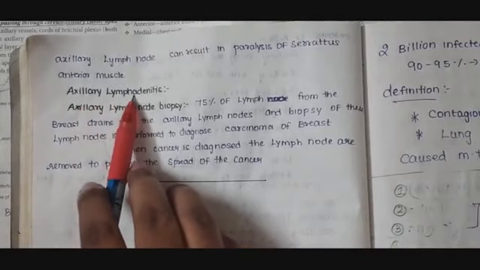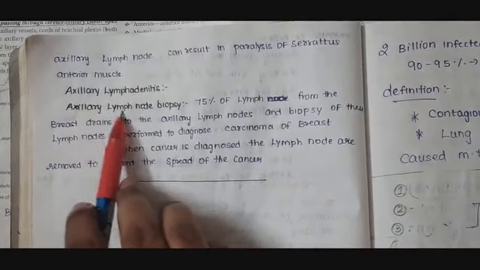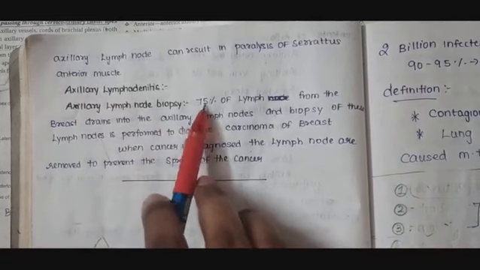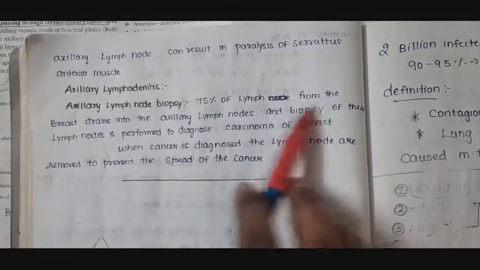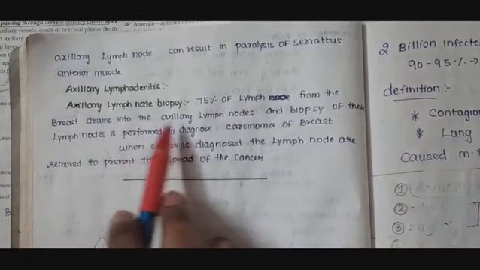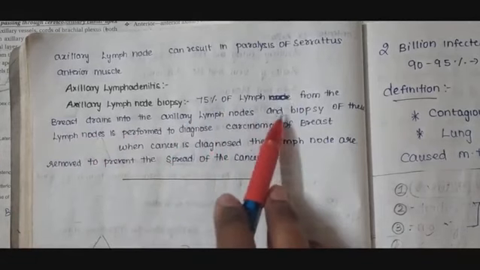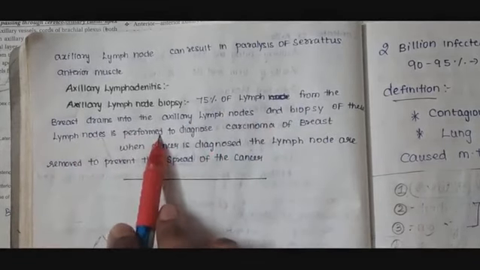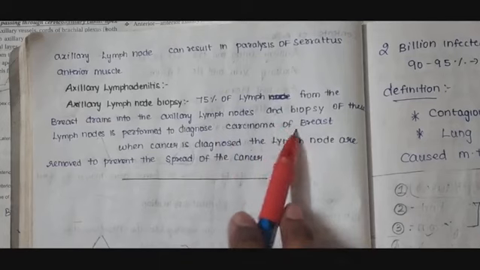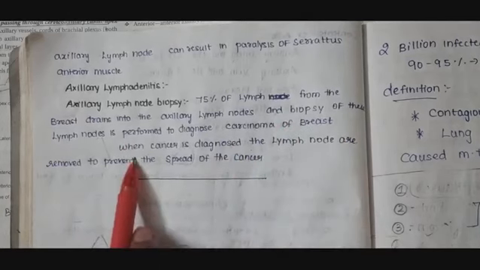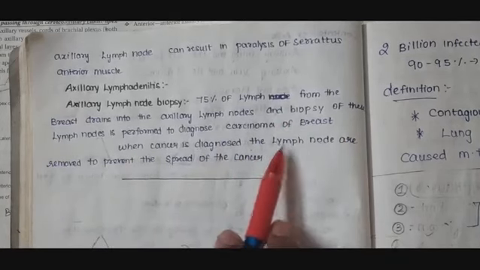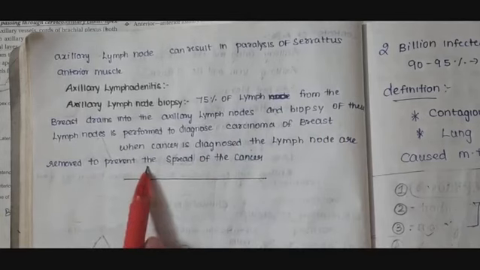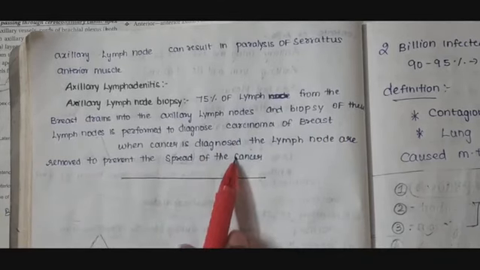Axillary lymphadenitis, axillary lymph node biopsy. 75% of lymph from the breast will drain into the axillary lymph node, and biopsy of this lymph node is performed to diagnose carcinoma of breast. When the cancer is diagnosed, the lymph nodes are removed to prevent the spread of the cancer.